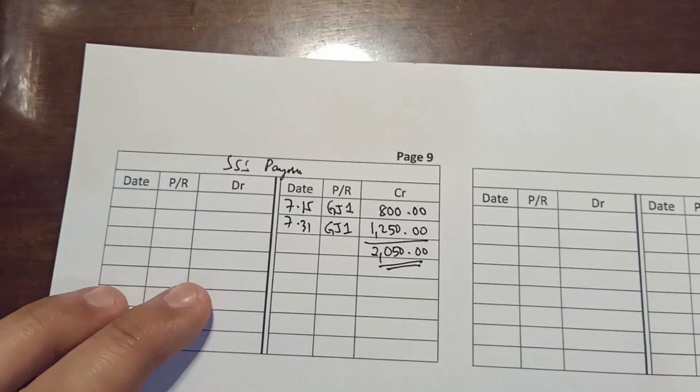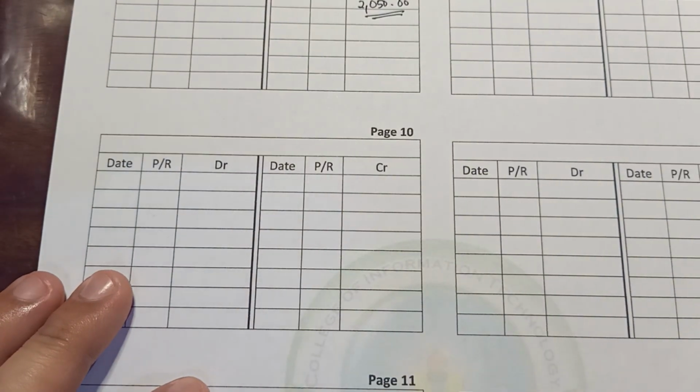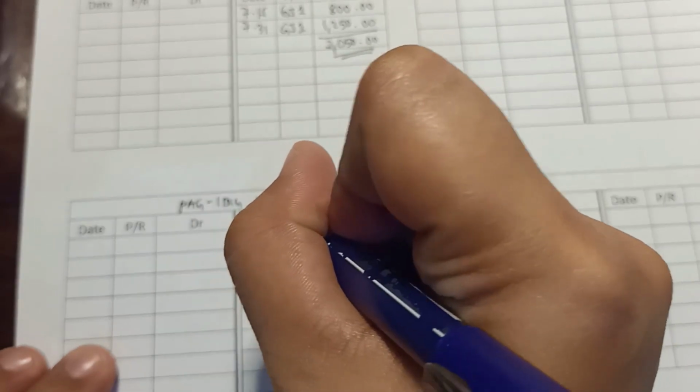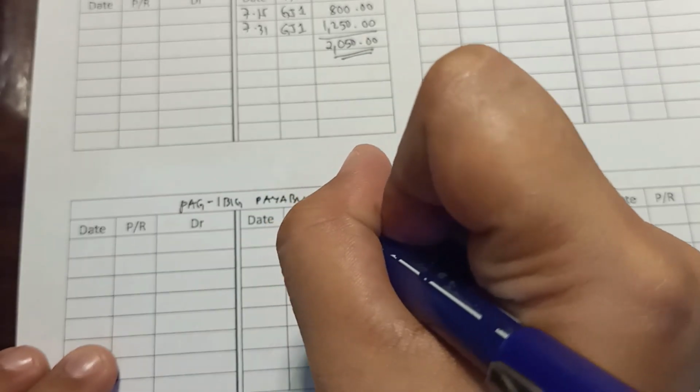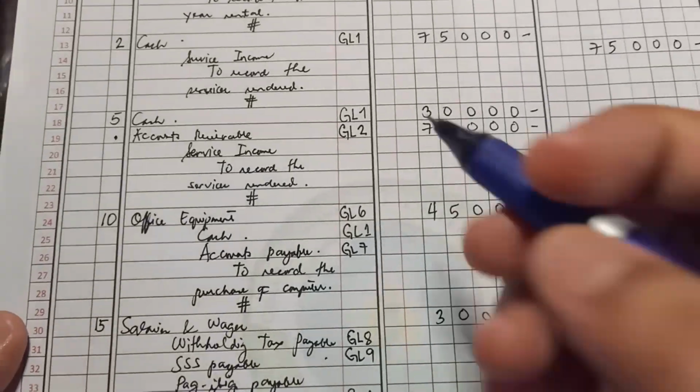Okay. Next. Page 10. Okay, page 10 is pag-ibig payable. So, pag-ibig payable natin, okay, kakasunod lang din sila.